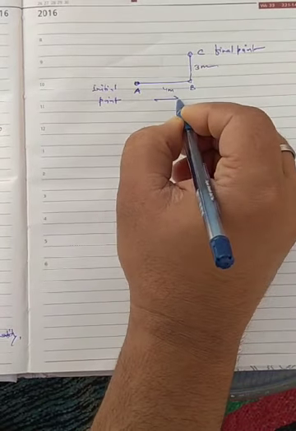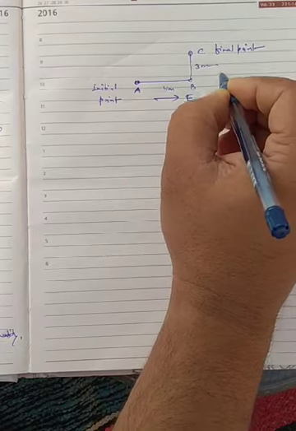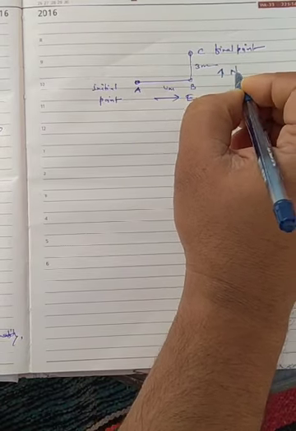This is towards the east direction, this is towards the north direction.